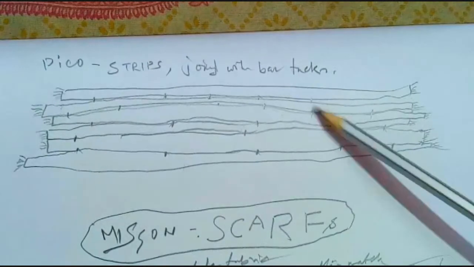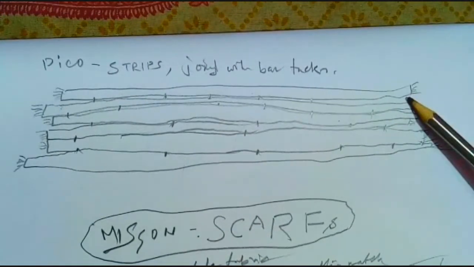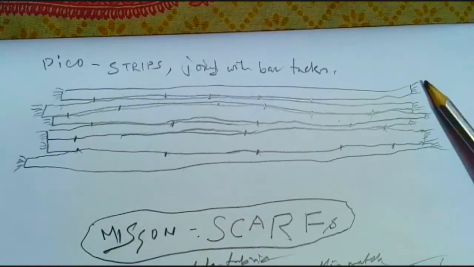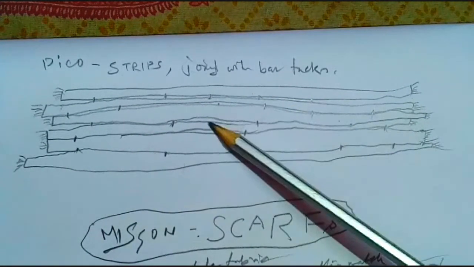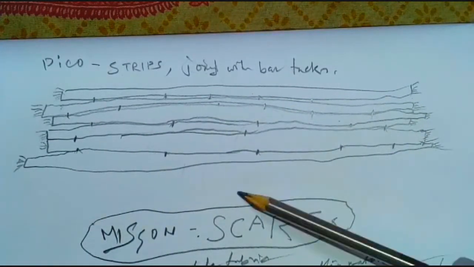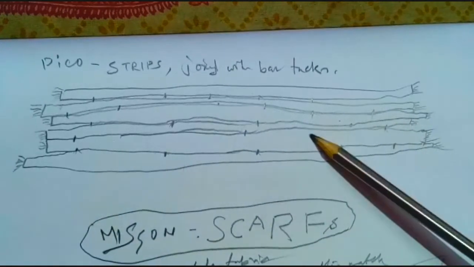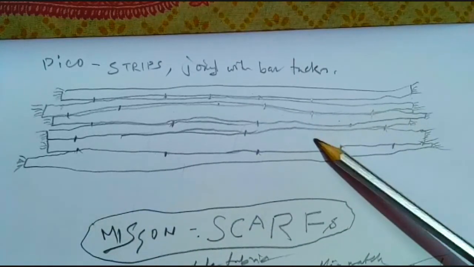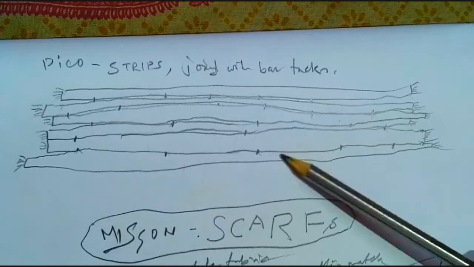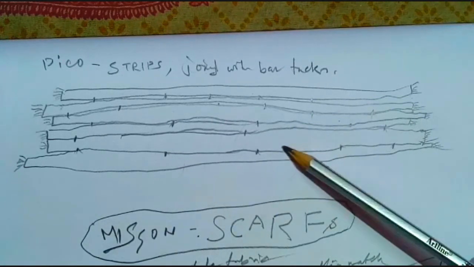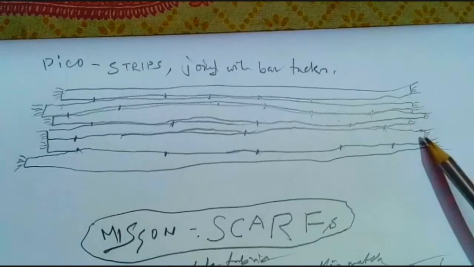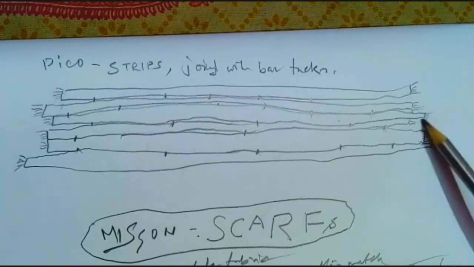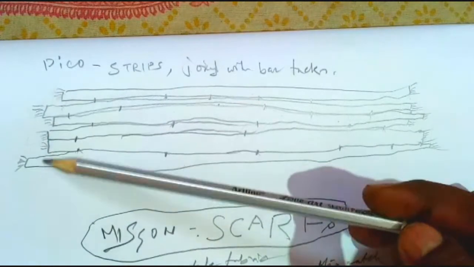We can picot the strips, or hem the sides, and we can join with bartacks and all. We can create very straight regular strips or irregular strips, depending on the pattern or the interest. We can have irregular edges hanging on both sides, not evenly patterned.